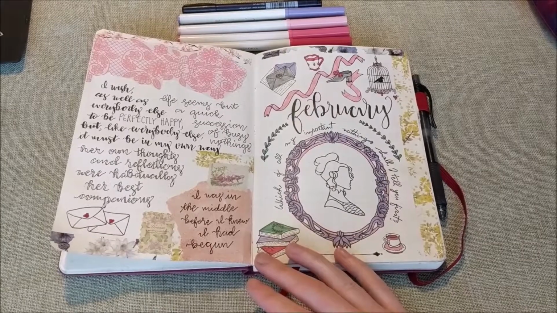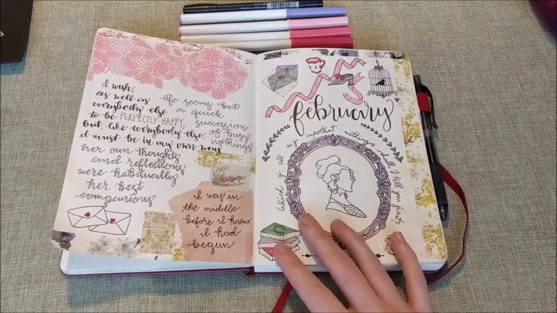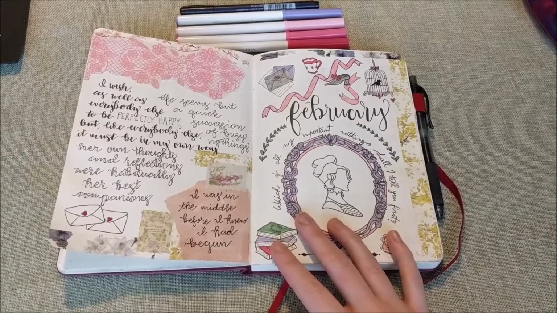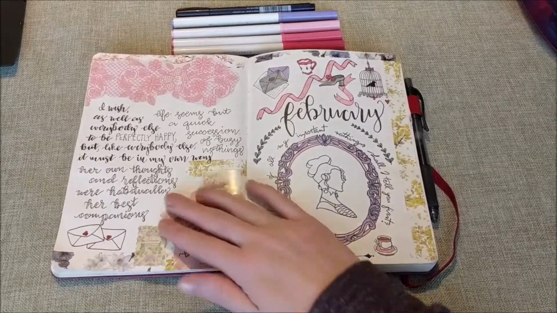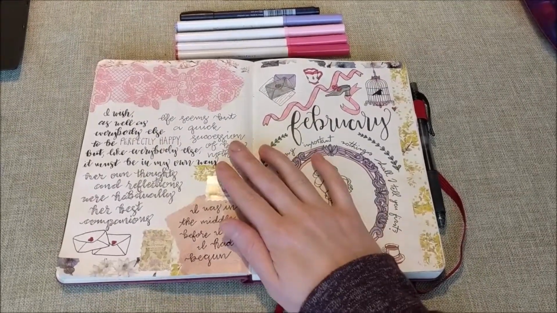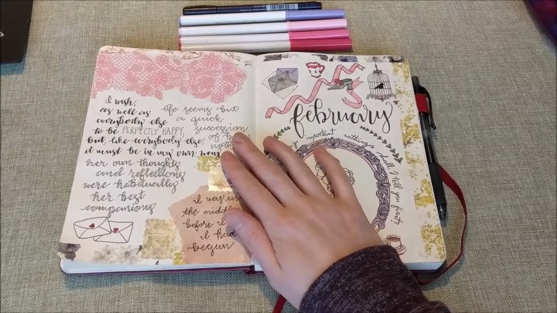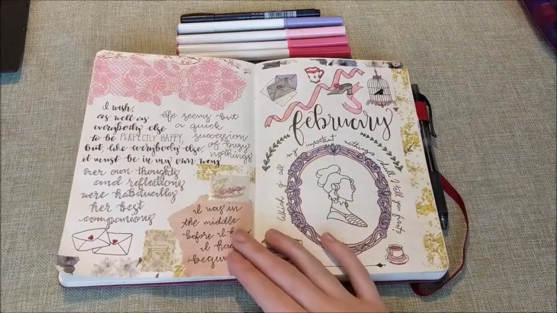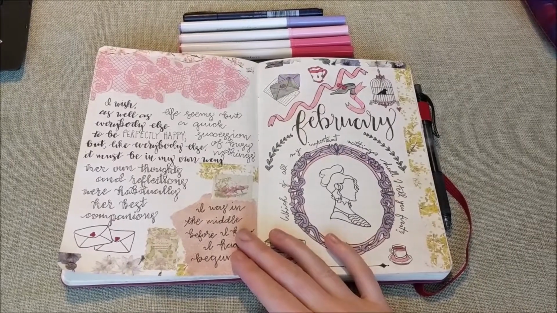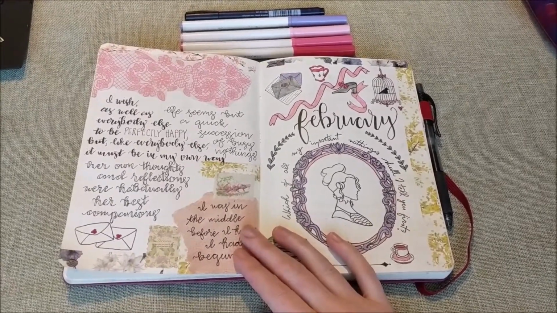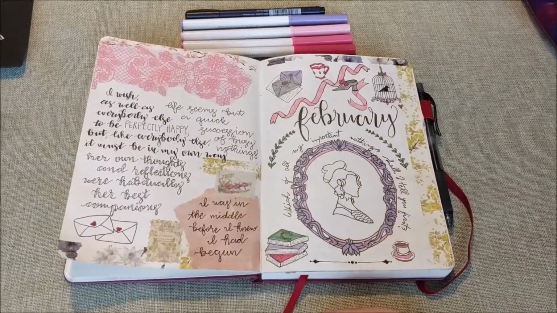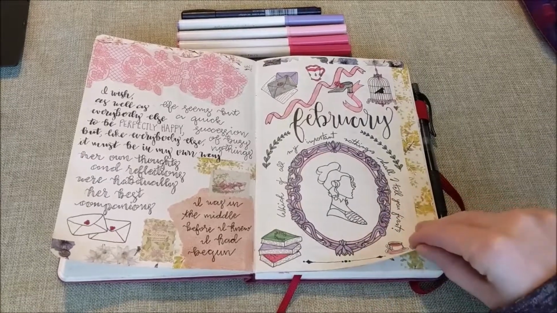I can't fit every single one of my favorite Jane Austen quotes in this month, but I tried to fit a lot of my favorite ones. I tried to practice my hand lettering and cursive with some of these, and I did use my Tombow Fudenosuke pen for most of those, but then I also have a new fountain pen that I was trying out, and so I think a couple of these are done with the fountain pen as well, and I'll probably do a different video about that shortly.